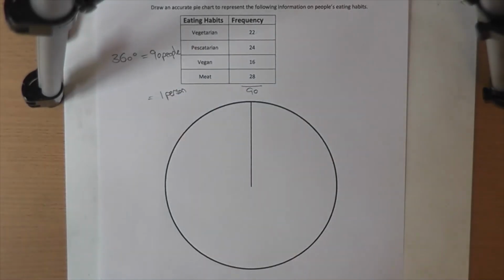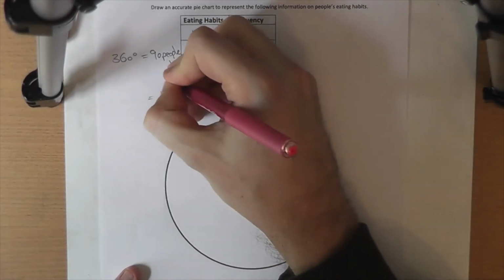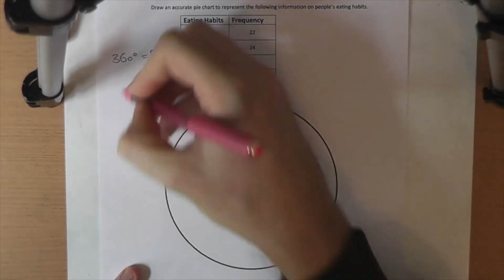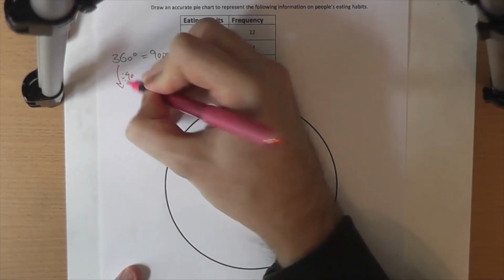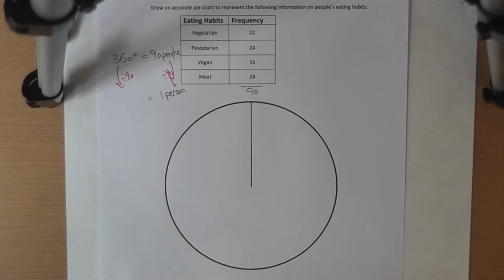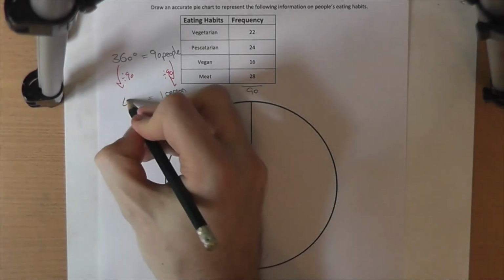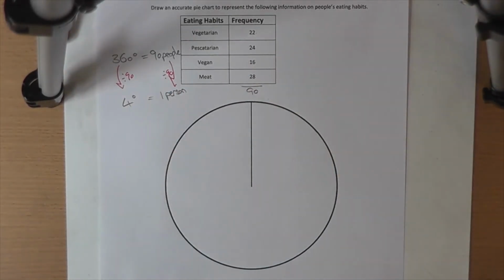To do that, we would be dividing by 90. 90 people divided by 90 will take us down to 1. And if we do the same on the other side, we do 360 divided by the 90 to give us 4 degrees for each one person.